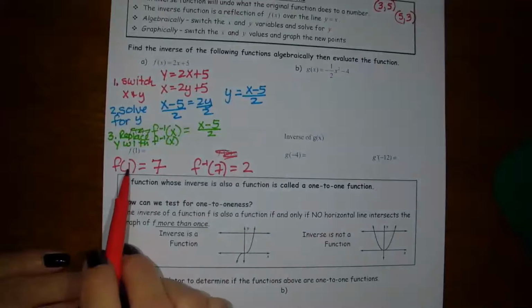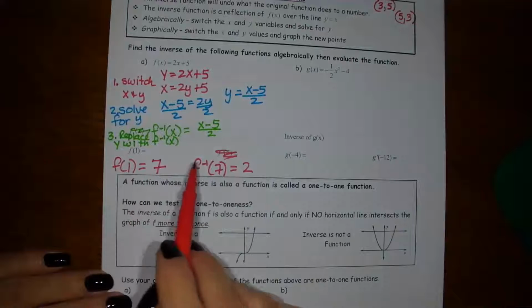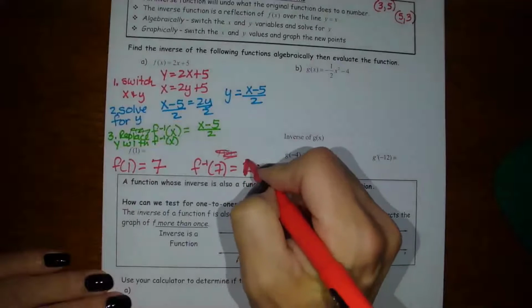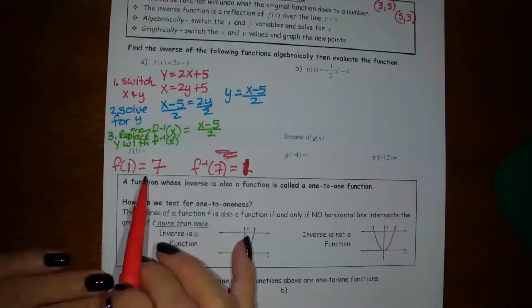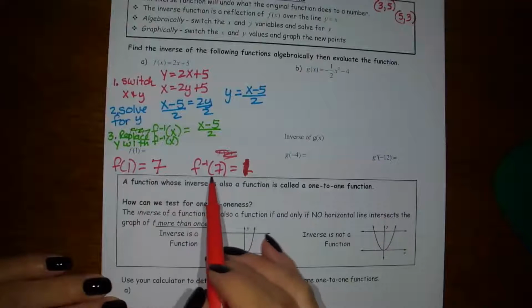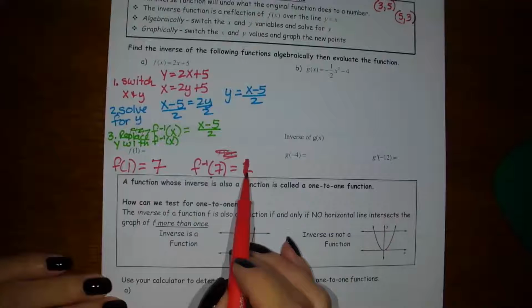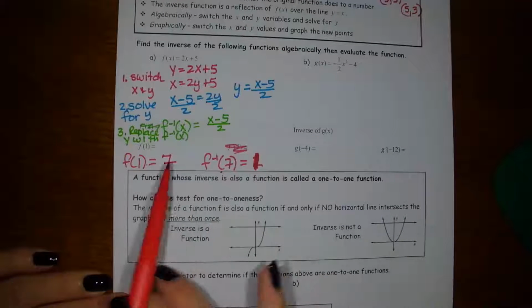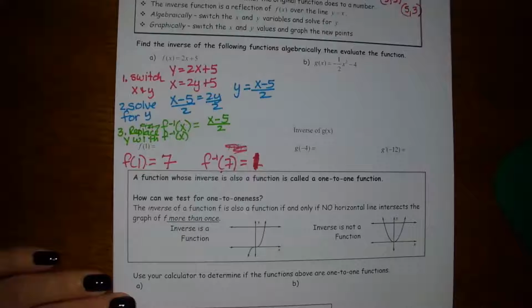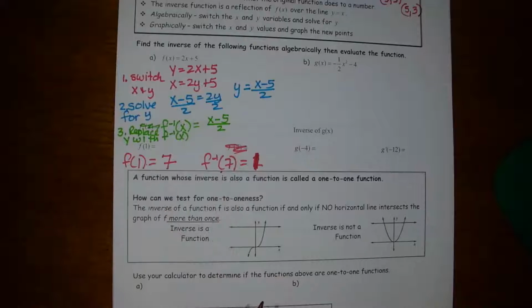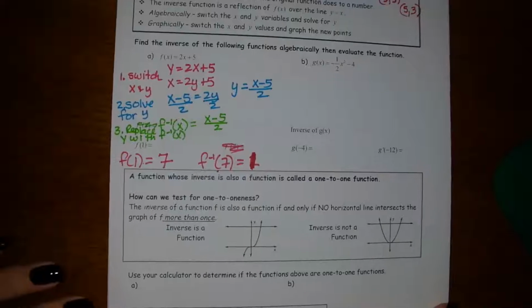So you can see how plugging a 1 in gave us a 7. On the inverse, plugging a 7, well, I said 1, I wrote 2. Plugging a 1 into the function gives you a 7. Therefore, plugging a 7 into the inverse gets you back to a 1. Does that make sense how the numbers switch? This is one way that you can test to see if something's an inverse. Take any point, plug it in, and see if x and y are switched.